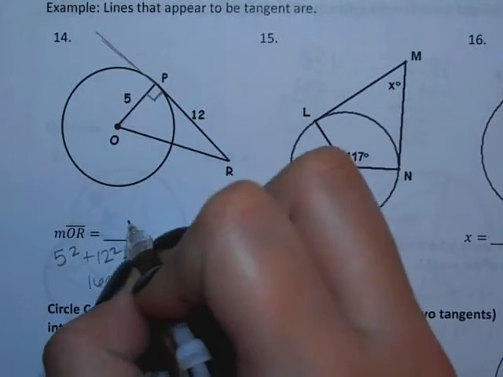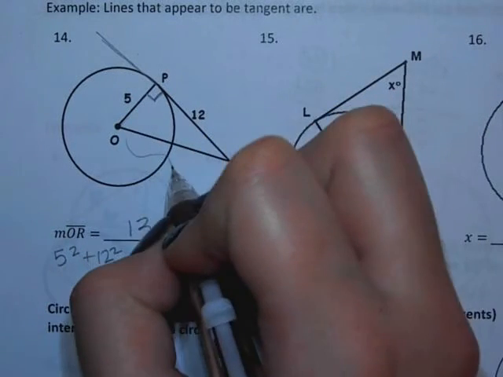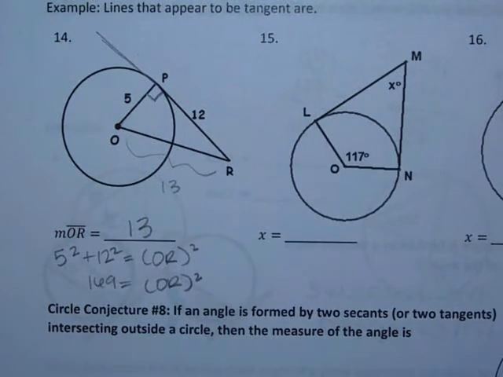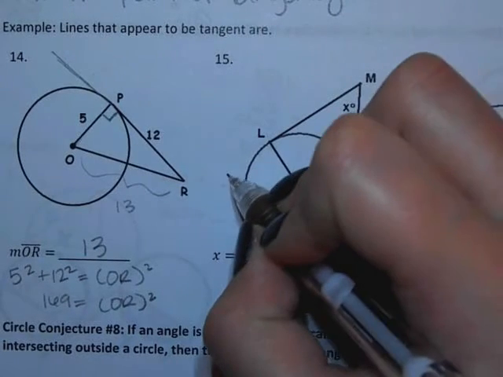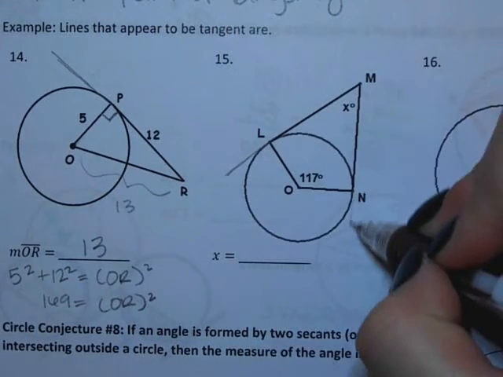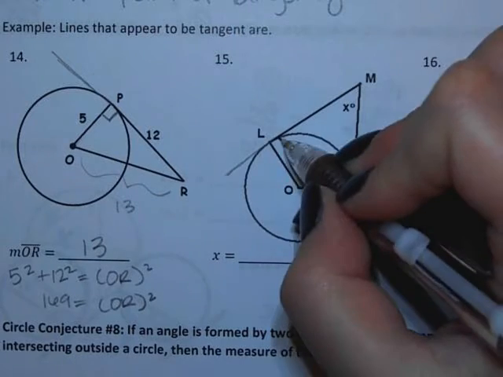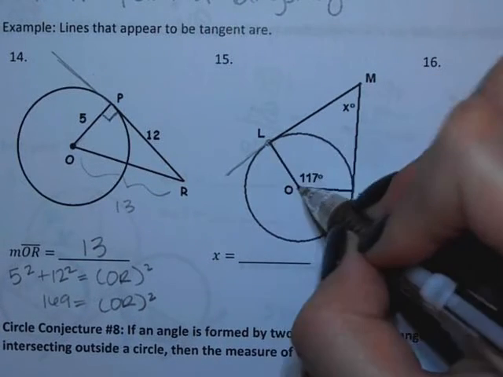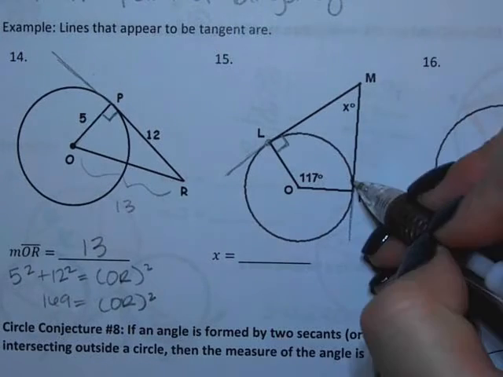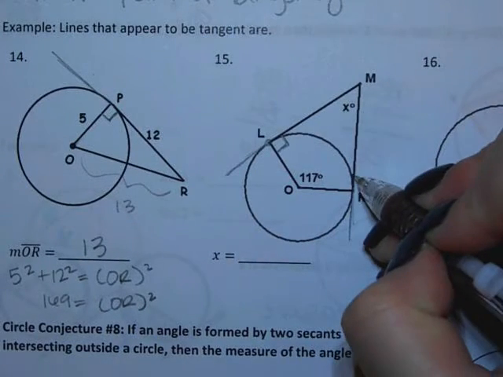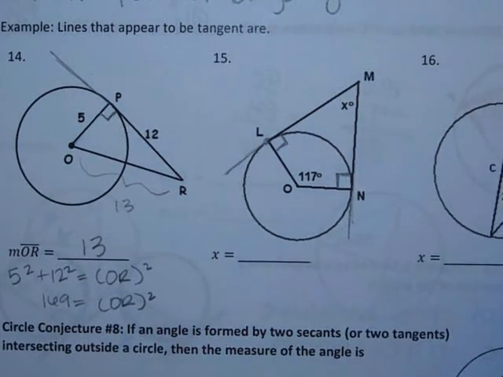So OR is 13. So this whole length right here is 13. All right, let's look at the next one. Okay, so I'm going to go ahead and draw this. There's our tangent line, here's the point of tangency, here's a radius, so that means this is 90 degrees. We've got a tangent line, we've got a radius, that means this is 90 degrees.